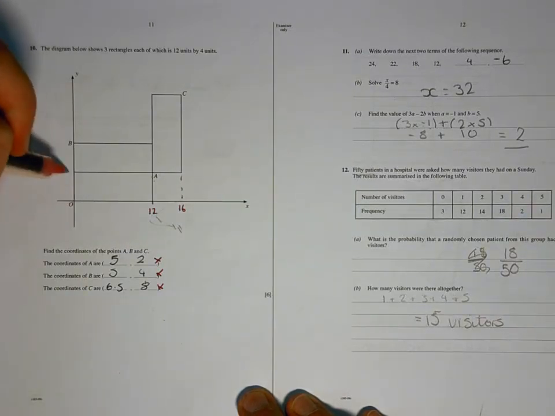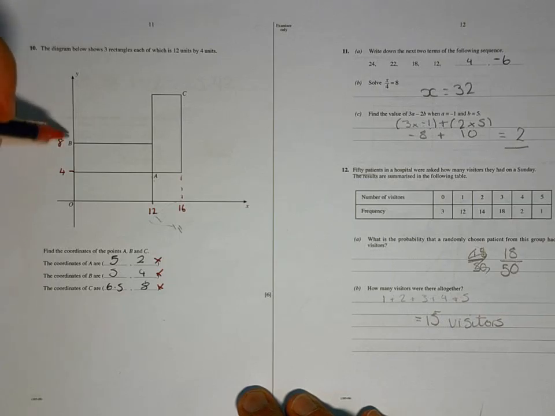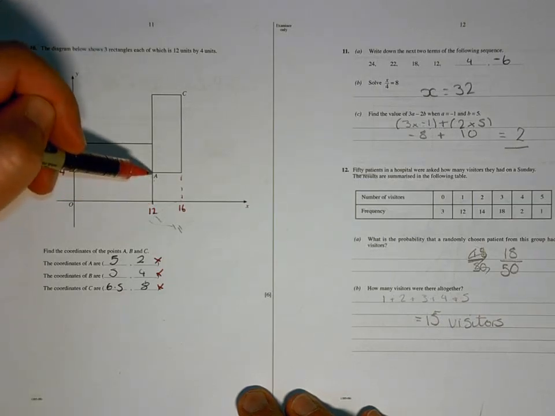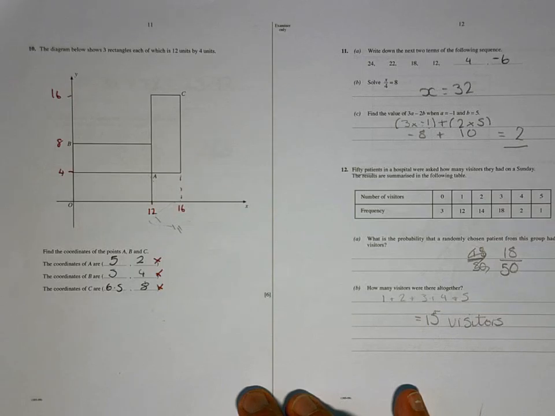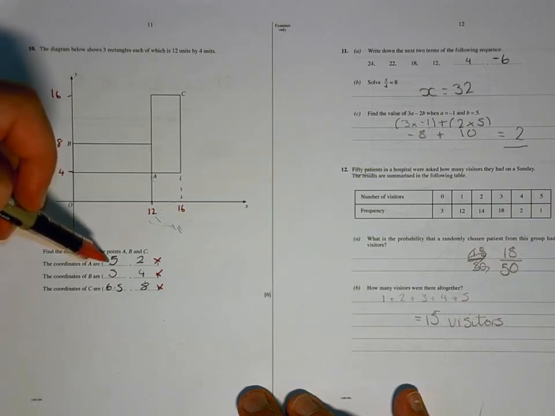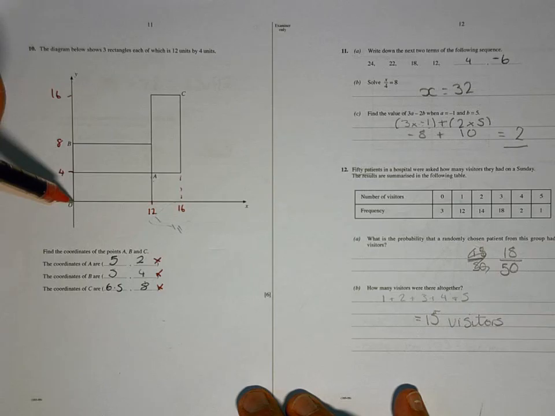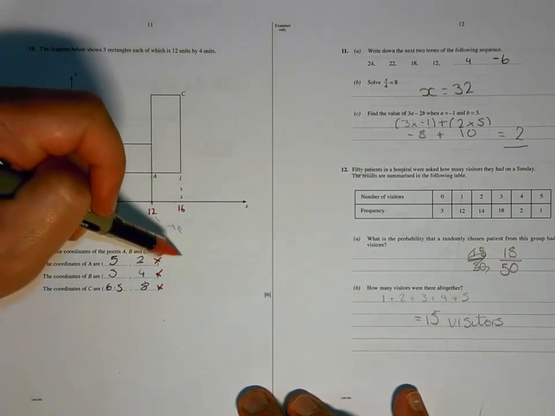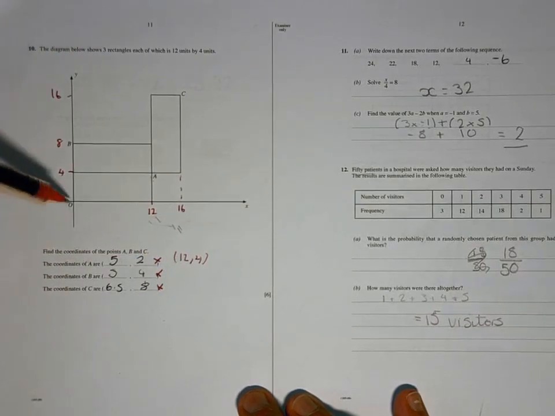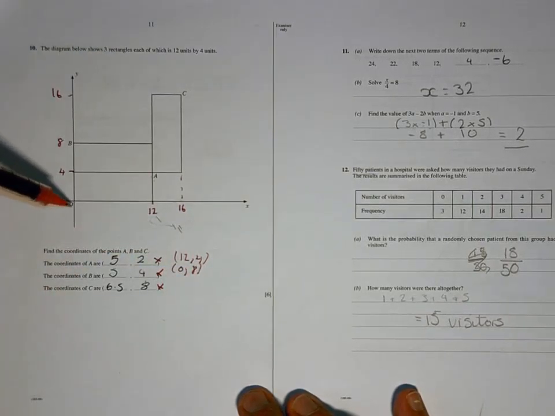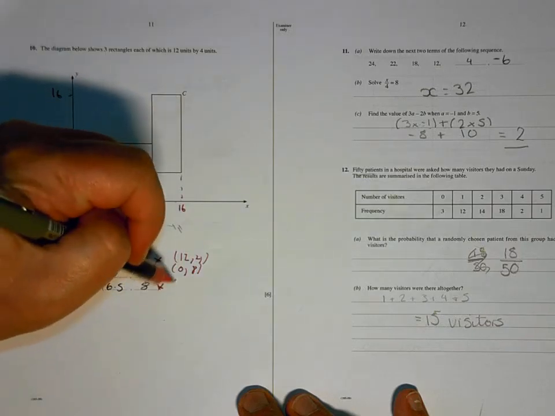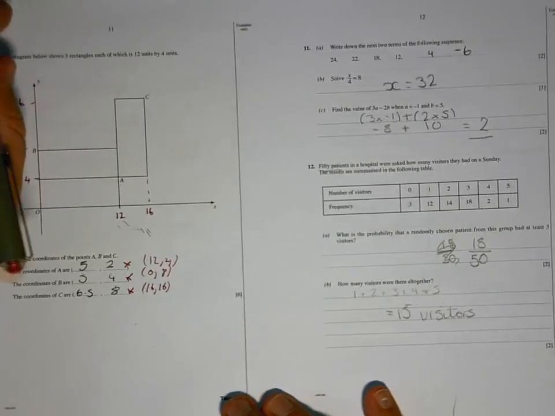Similarly, going this way, that's a shorter side of the rectangle, so that must be 4. That's 2 short sides put on top of each other, so that must be 8. This one is 4 to there, and then a long side which is 12. 4 and 12 is 16. So those are the numbers on the axes. The coordinates of A, coordinates always go x coordinate, y coordinate. So to get to A, I've got to go across 12, up 4. To get to B, I've got to go across none, up 8. And to get to C, I've got to go across 16, up 16. So that's how you work that one out.